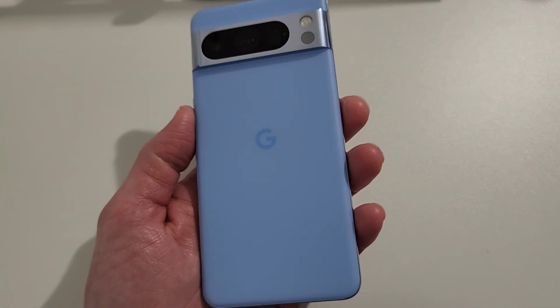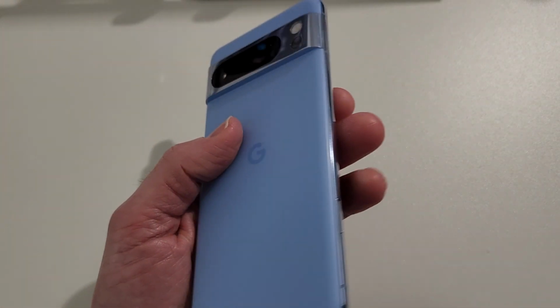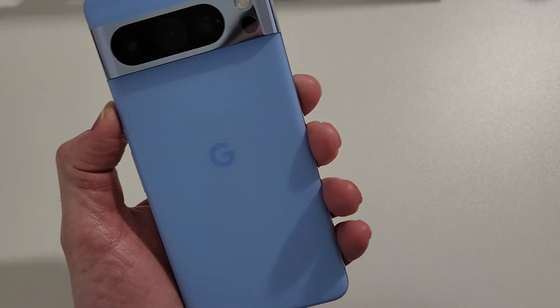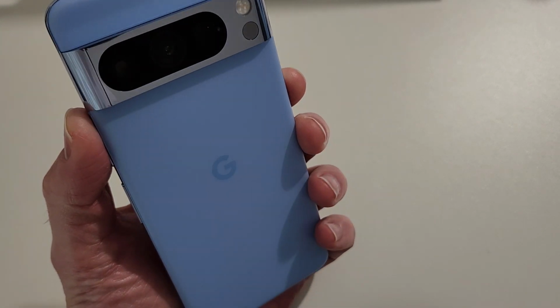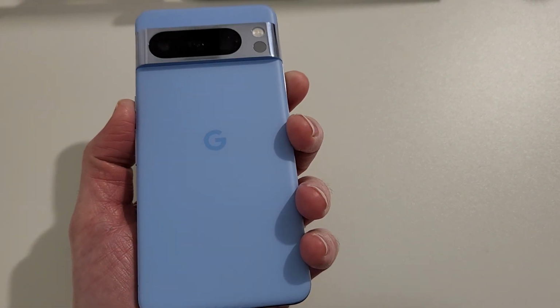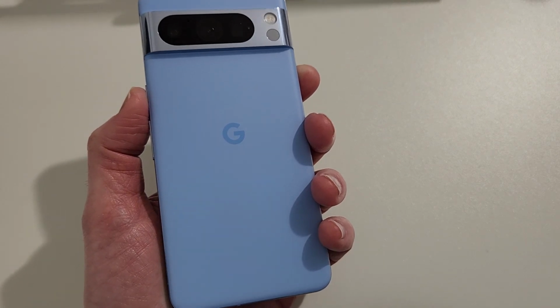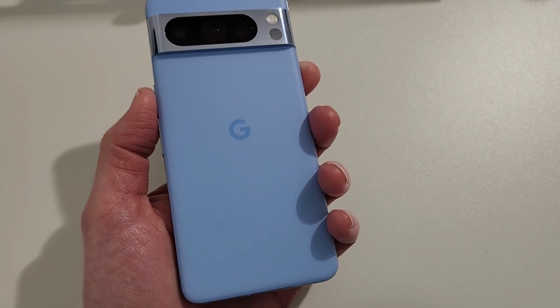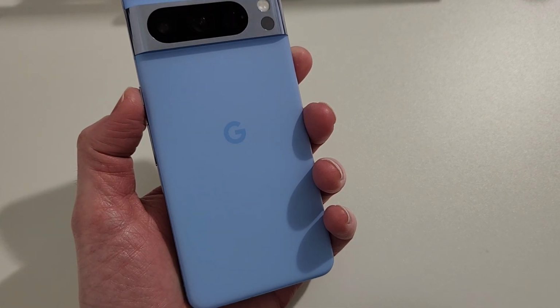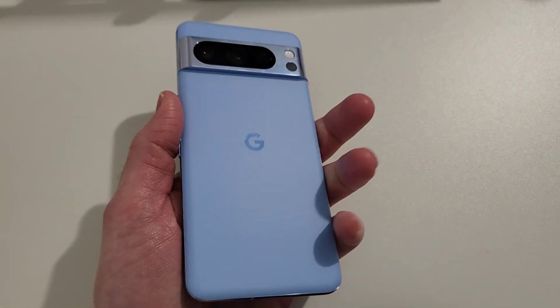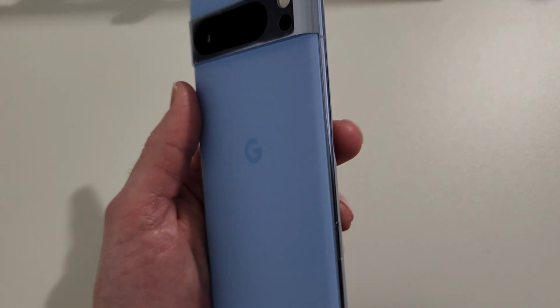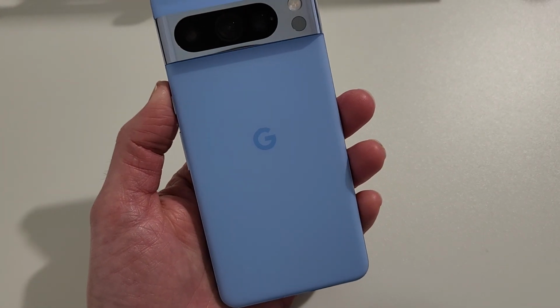So if you just got a Google Pixel 8 or 8 Pro, you know this thing is feature packed with all sorts of cool AI stuff. And if you're unsure of where to start, well, you came to the right place. I'm going to show you the coolest AI features, and where to start as far as setting up and activating all of these AI tools.